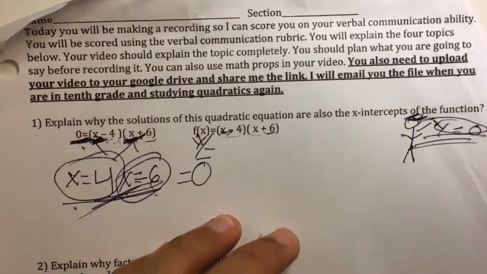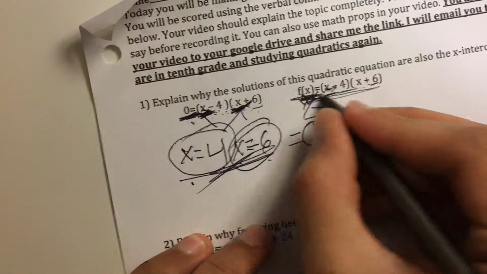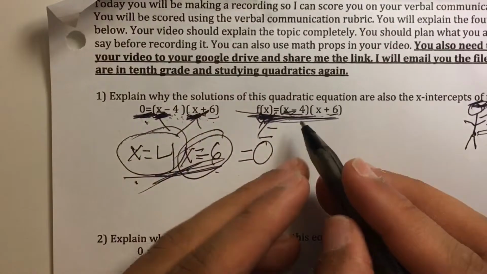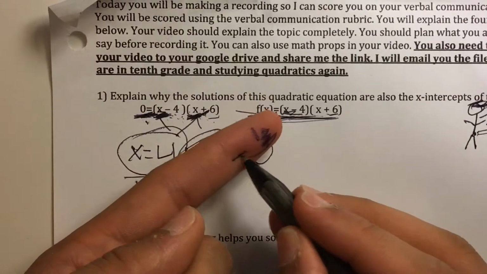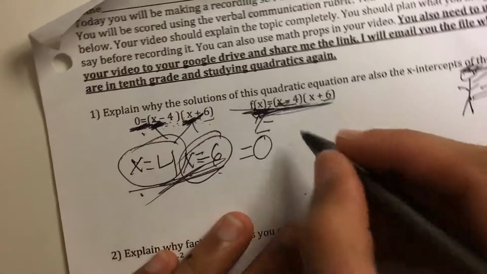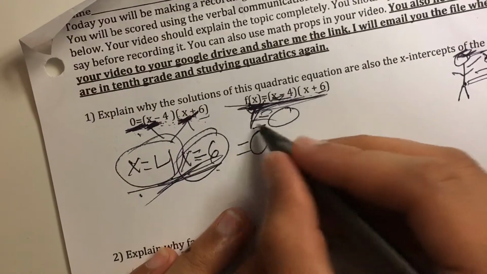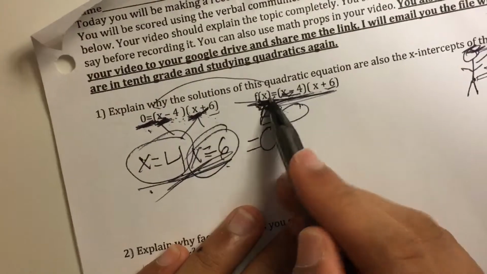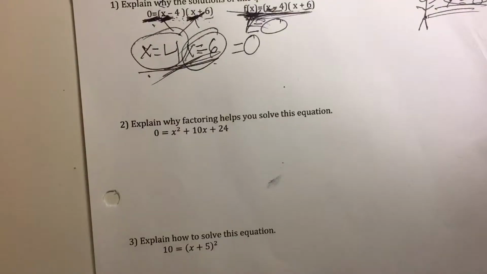Now we're going to move on to the next one. Essentially we're not moving on, because this is the exact same equation, as you can see by the numerous amount of ink I've used up. Sorry, I'm getting carried away. So y equals 0, right? These are just the same equations, so don't get confused. f of x equals y equals 0. Let's move on to the next one.